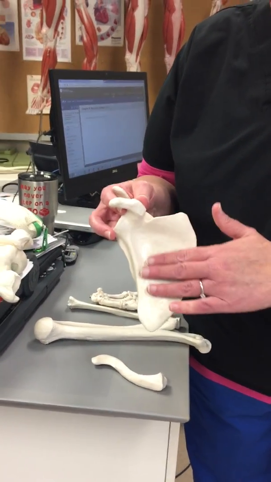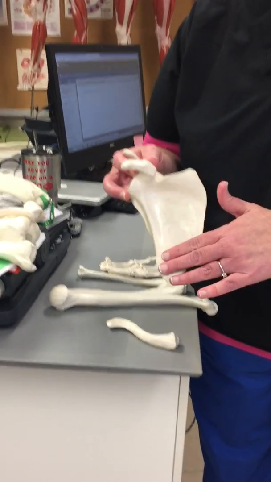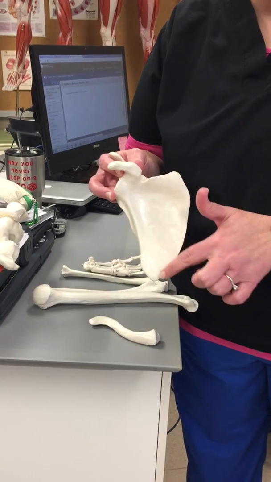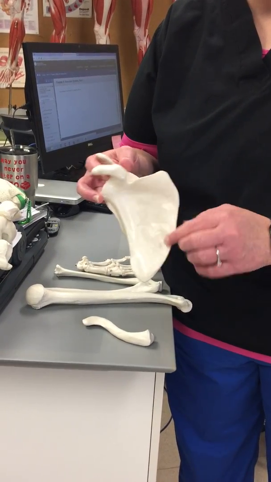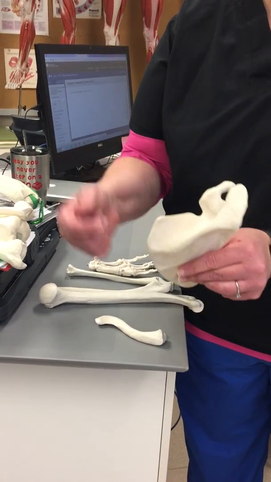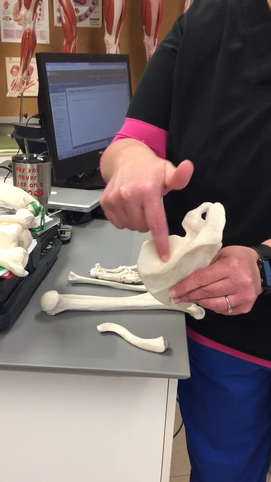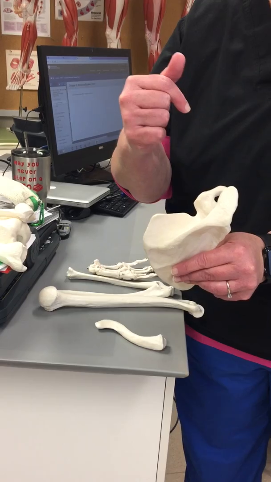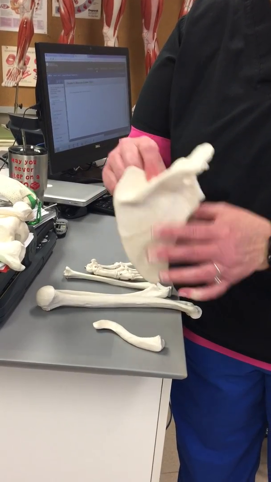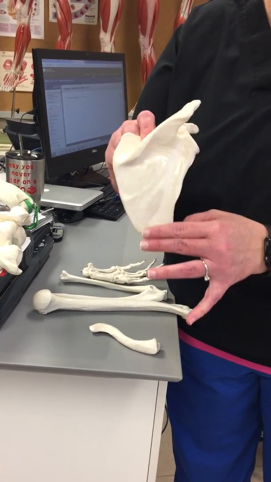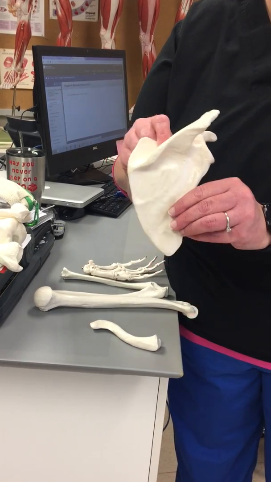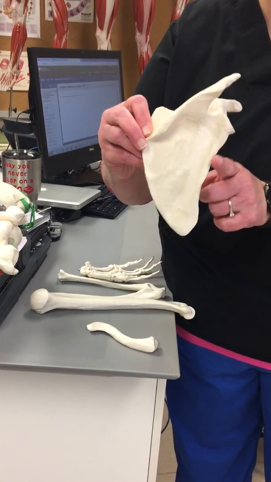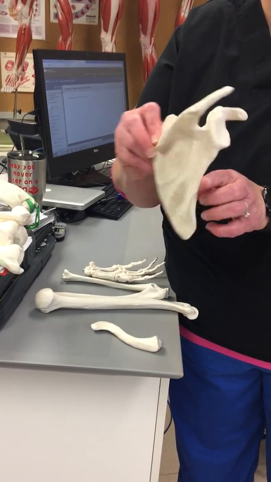This is the subscapular fossa. So this is the anterior part of the scapula, the smooth anterior surface. This would be the supraspinatus fossa, supraspinous fossa also. People call it that. This is the infraspinatus fossa. This would be the medial border of the scapula. This is the lateral border.